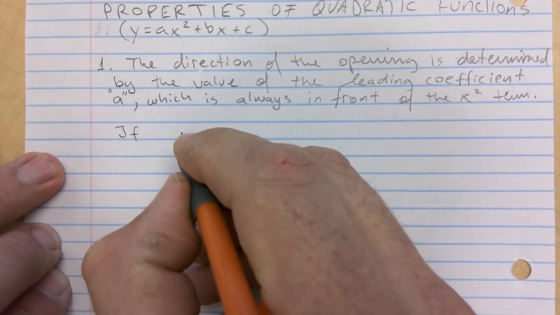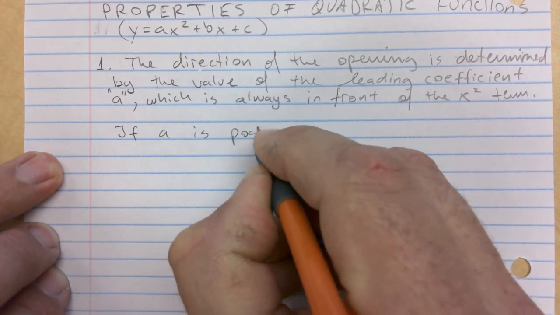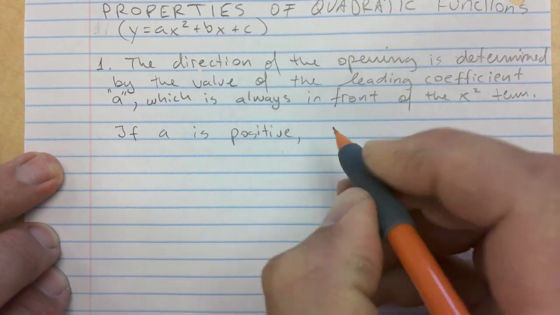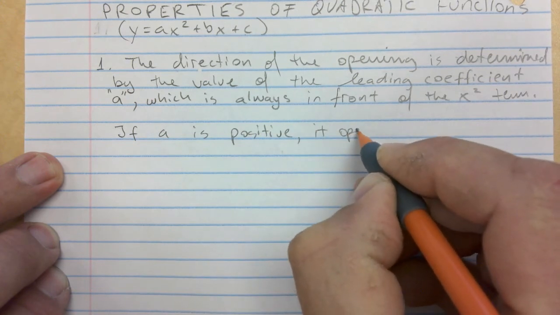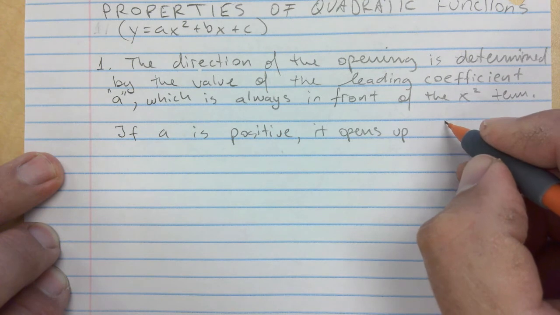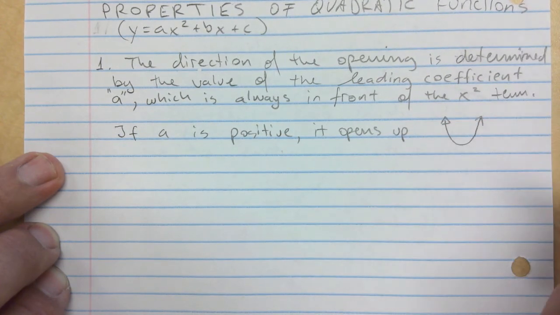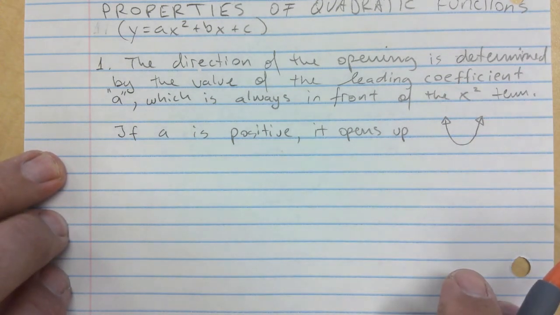If a is positive, it opens up. Okay, so you would have something that you know for a fact is pointing up if a is positive, right?